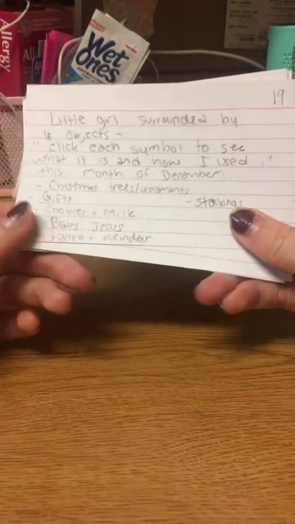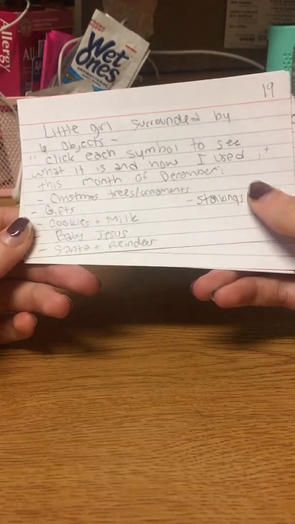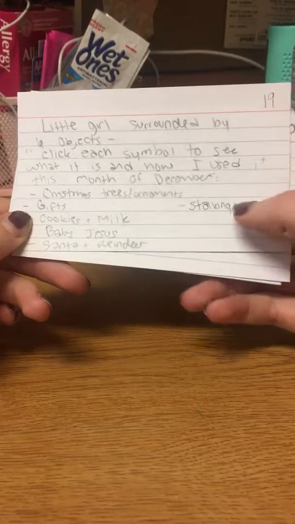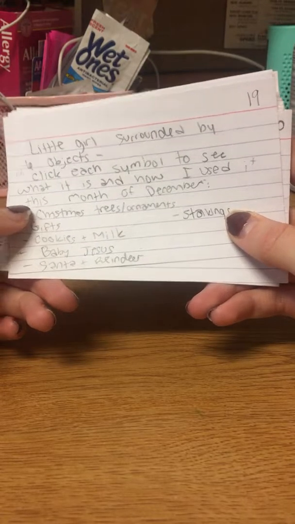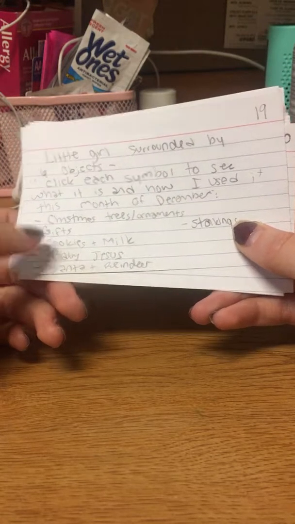So the little girl is going to be surrounded by 6 objects. And just like the past 2 holidays, you will click each symbol to see what it is and how it's used during the month of December. And there's going to be a Christmas tree, gifts, cookies and milk, baby Jesus, Santa and reindeer, and stockings.